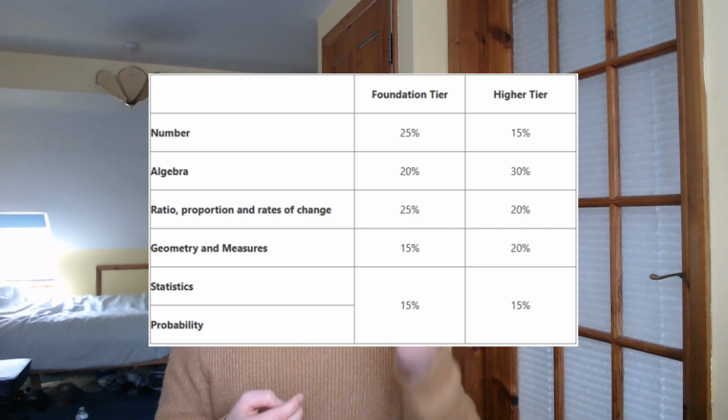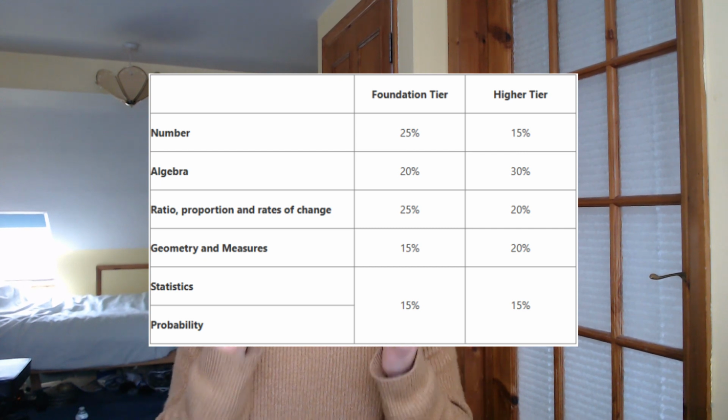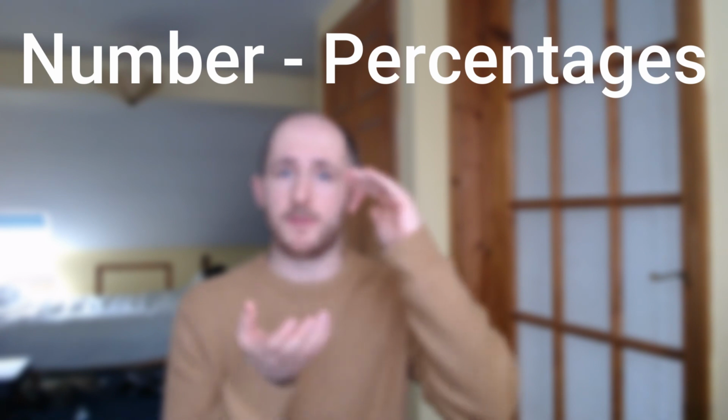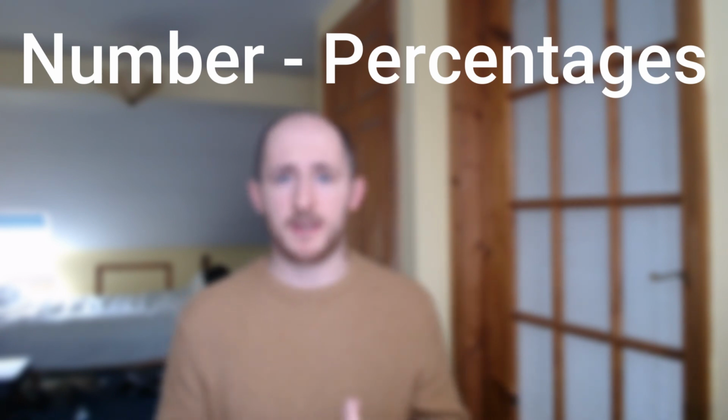I'm going to go through exactly what topics come up in the most frequent manner so you can focus your revision. If you look on the screen right now, I have a breakdown for foundation and higher tier as a percentage of how many marks each topic gets, broken down into number, algebra, etc. So for number, I would focus on percentages because they have the largest and different number of topics inside them and they're the most frequent to come up. Things like percentage of an amount, interest, so compound and simple, etc.